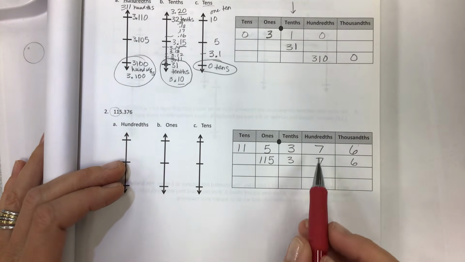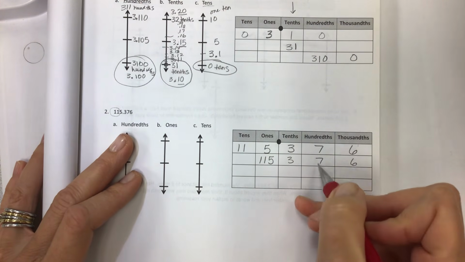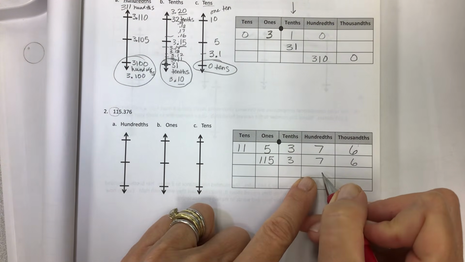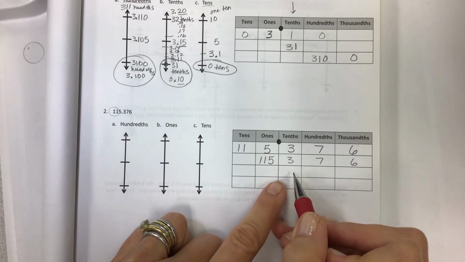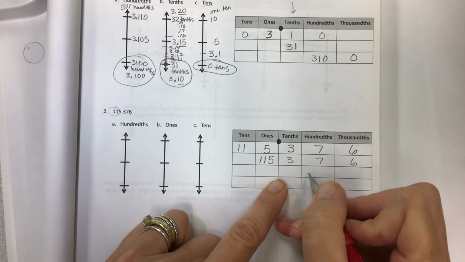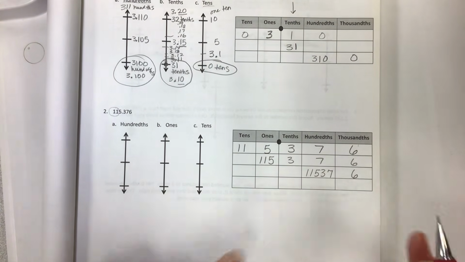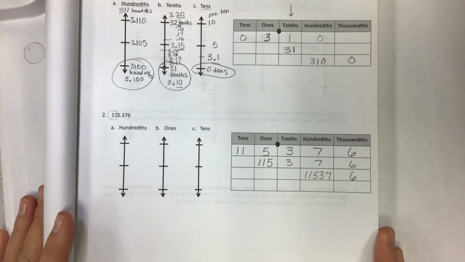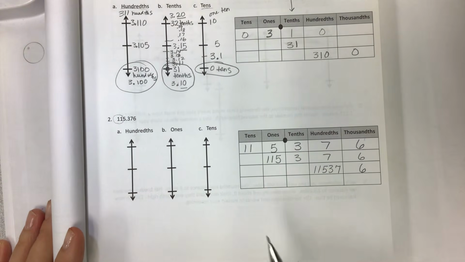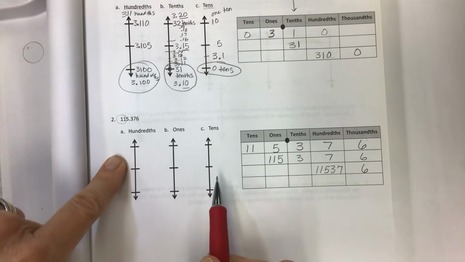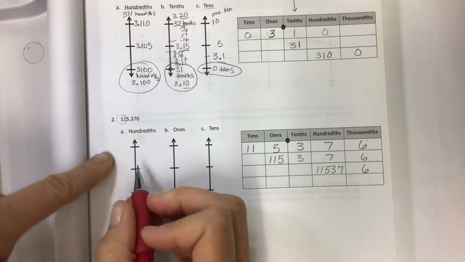Okay, now the next one is for hundredths, and I want it to be squeezed to this place. Now I could stop in the tenths, but I don't have to, so I'm going to go ahead and put 1, 1, 5, 3, 7, and 6. And we'll stop there.